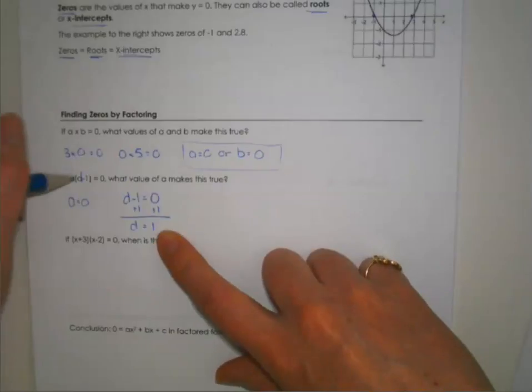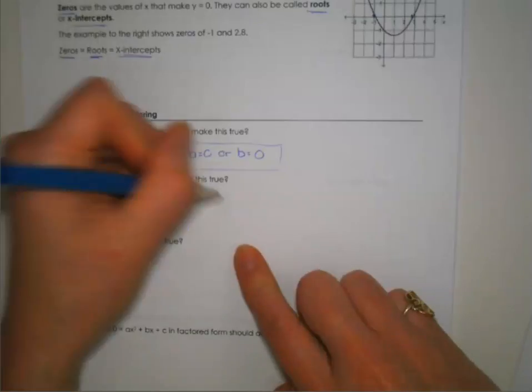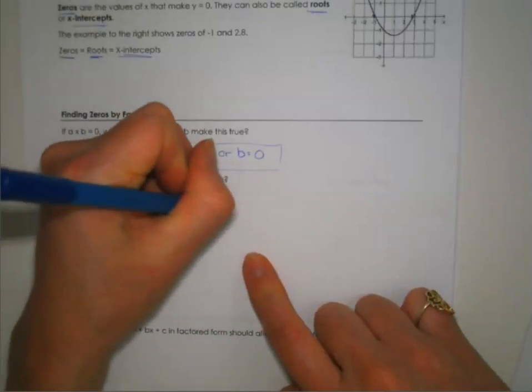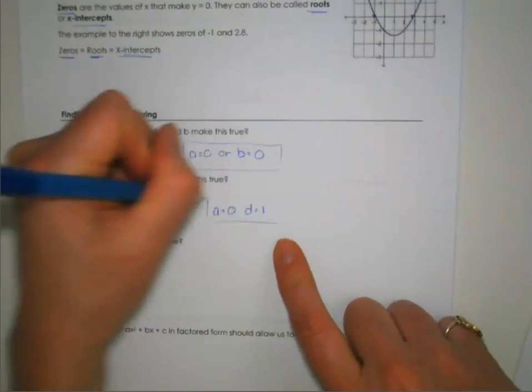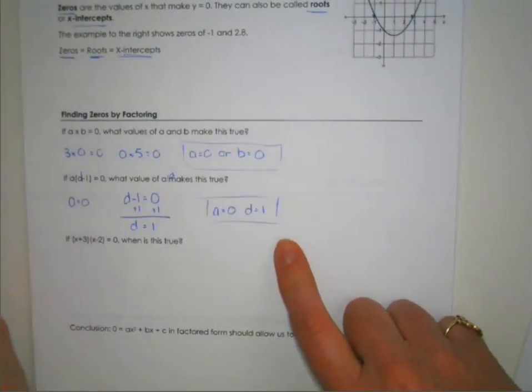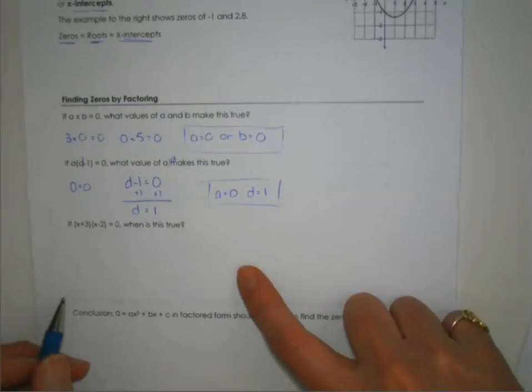So now we would say which value of a or d makes this true. We could say if a was equal to 0 and d was equal to 1, then the expression would be equal to 0. Either one, right? So if either one of those is true, then the expression is equal to 0.